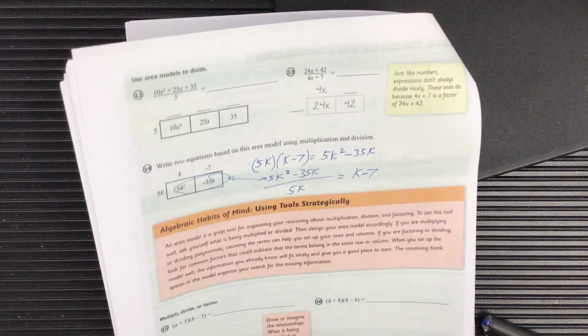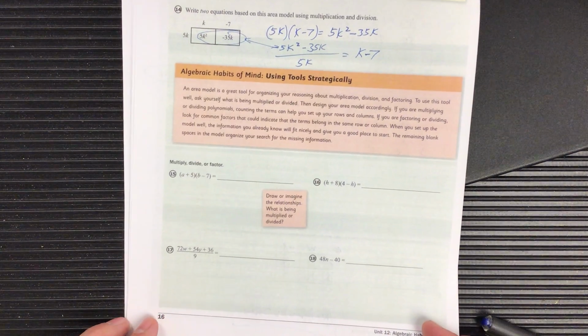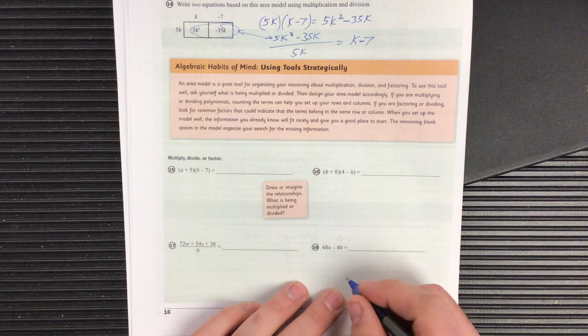Can we do one of the bottom ones? Those are kind of all similar to what we've done. 18 looks pretty good. All right, 18. Let's go.